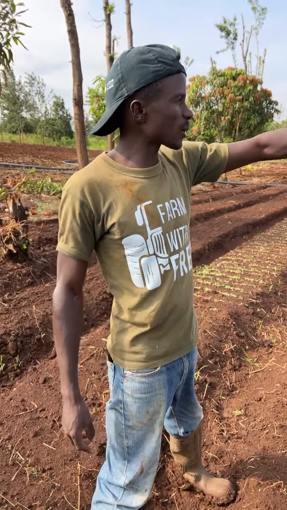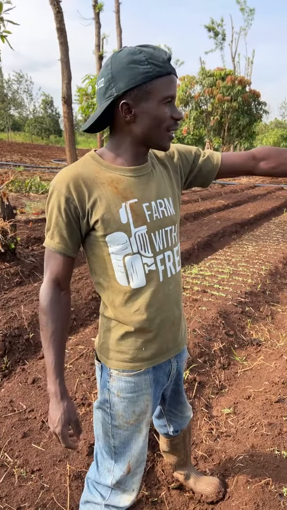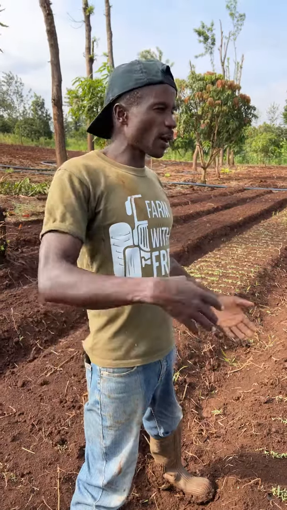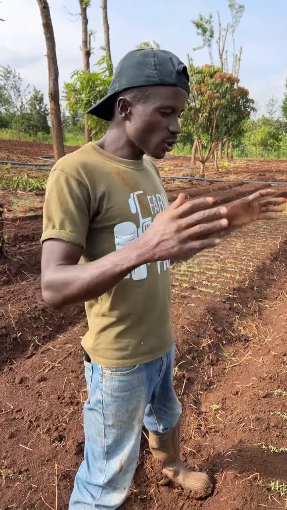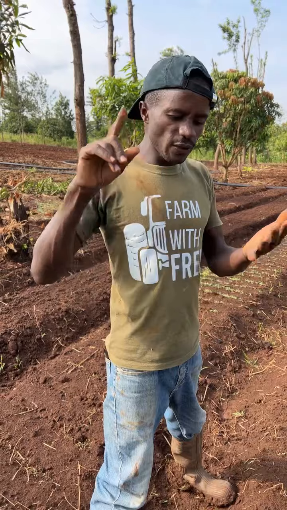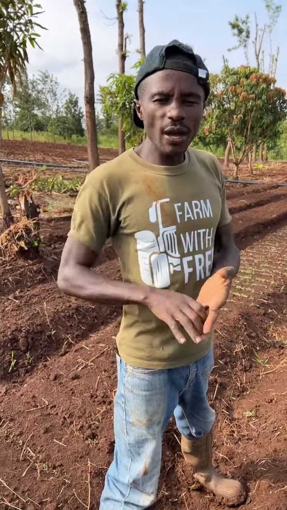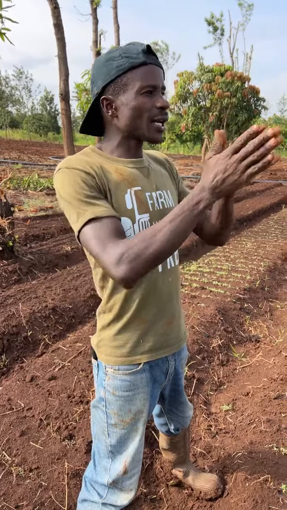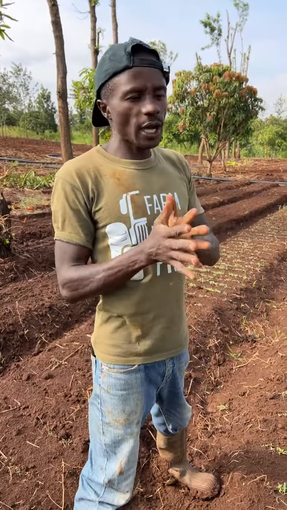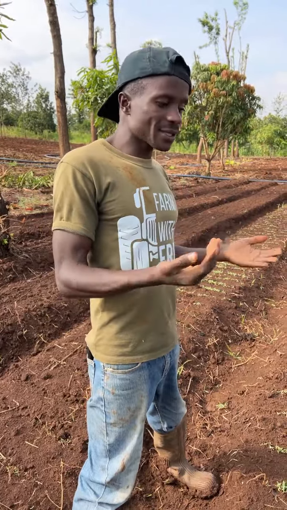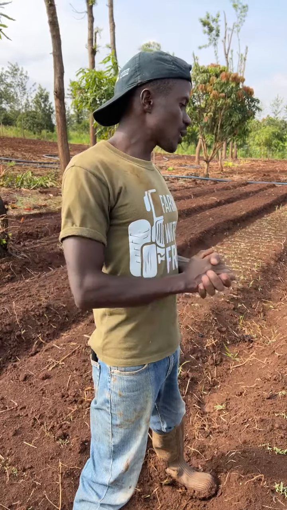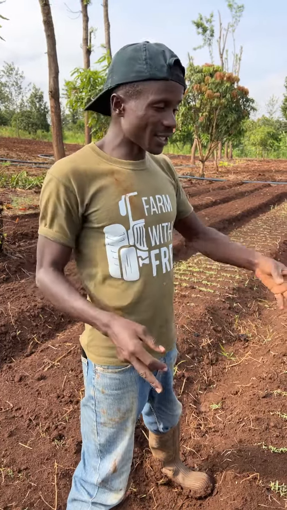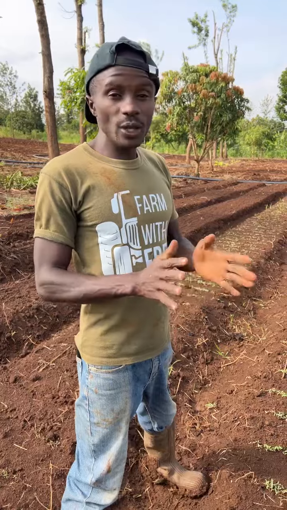I'm going to show you my water source, the green energy system that I'm using. You need to be very close to give your nursery enough water, and that water will be available when your nursery needs it, not running one kilometer away to fetch water for your nursery. The next thing is security. You need to check about security. Those are the factors to make sure your nursery is secure.